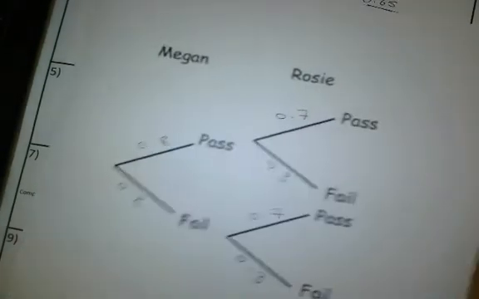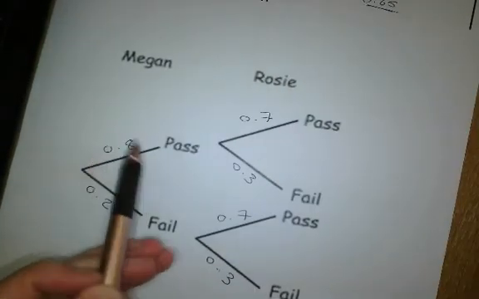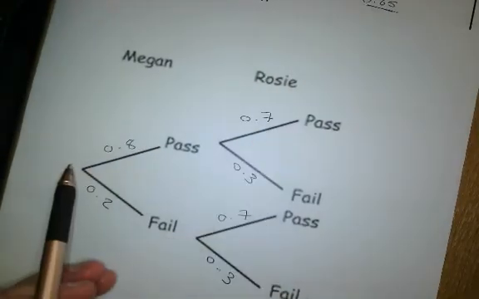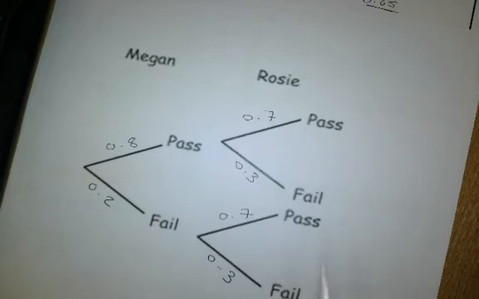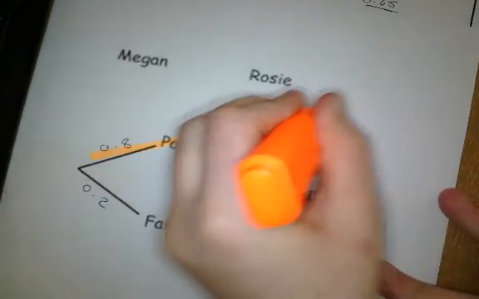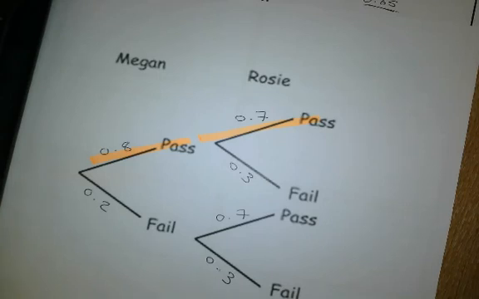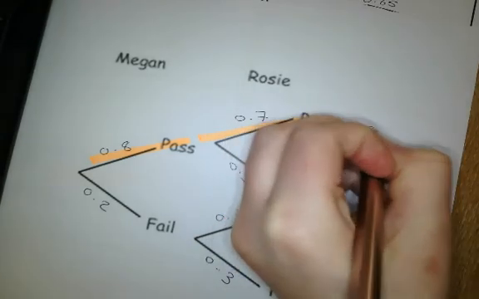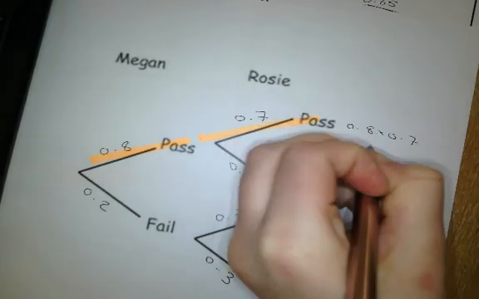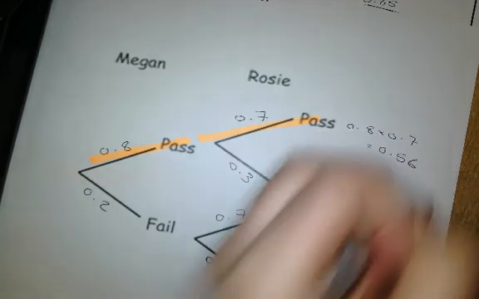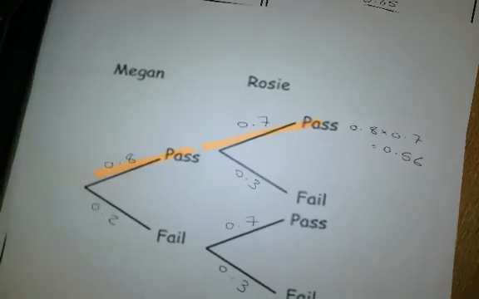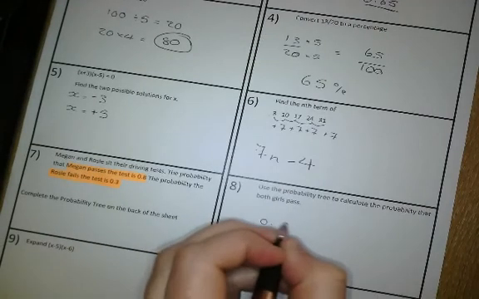And then question 8 asks us to use our probability tree to work out the probability that both girls will pass the test. So looking at this, Megan passing is 0.8, Rosie passing is 0.7. As we move through our tree, we multiply our probabilities. So we're looking for the pass followed by a pass. So we do 0.8 times 0.7, which gives me 0.56. So the probability that both of them pass would be 0.56.